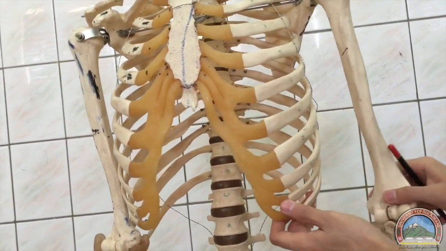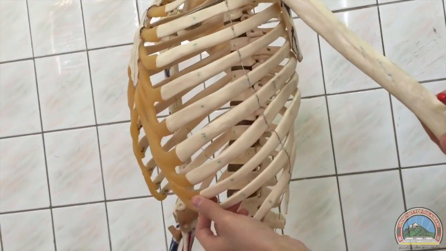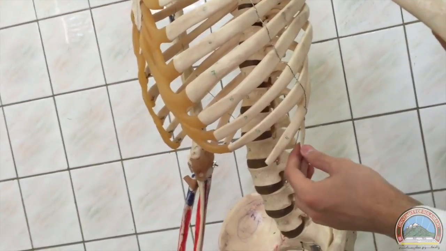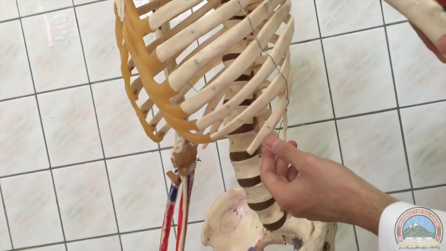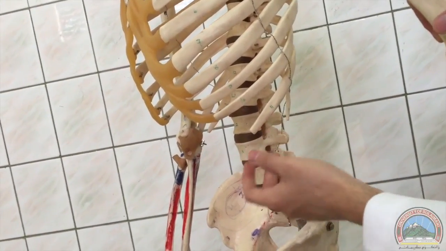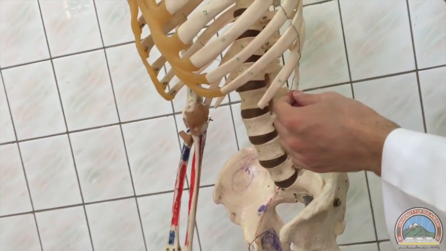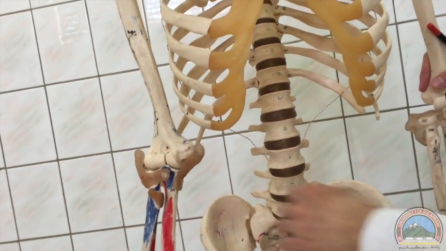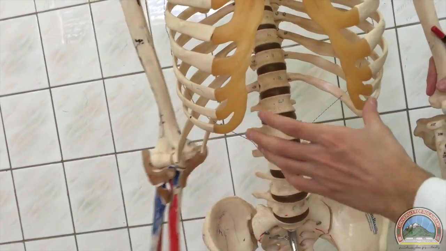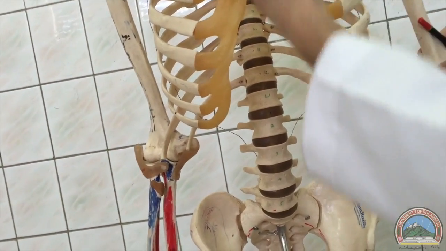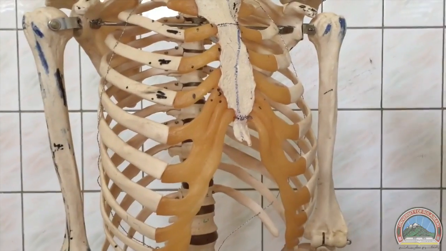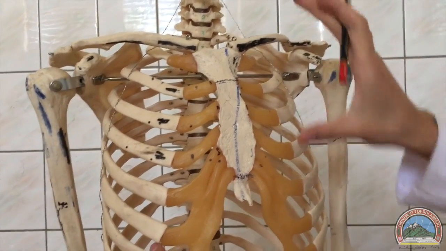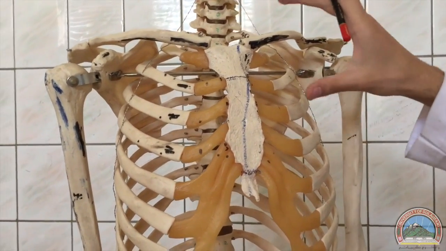Alright, and of course the last 2 ribs, the 11th and 12th ribs, are called the floating ribs. So they are like free. They are free anteriorly because they don't have any anterior attachment with the sternum. Until now we've talked about the sternum, the costal cartilages, and the ribs generally. Now let's talk about the vertebrae.